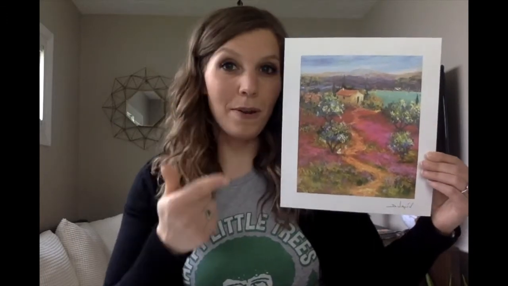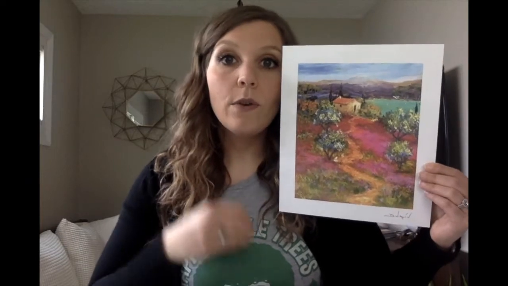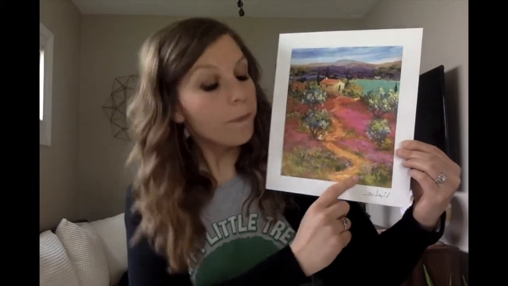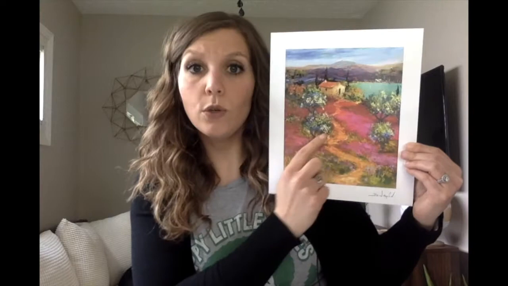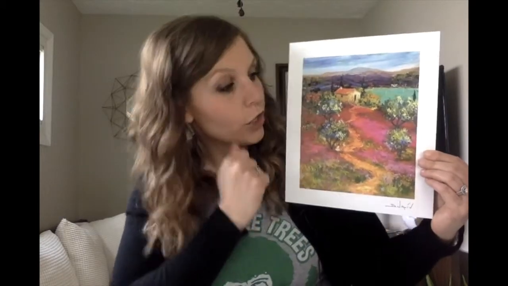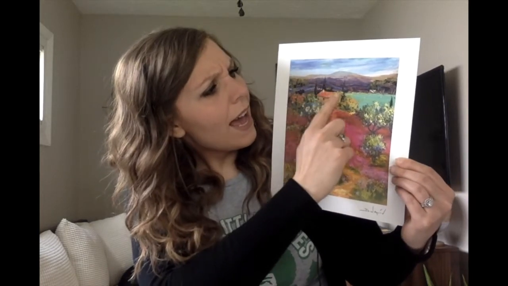Then there's foreground, middle ground, and background. And those represent depth. Depth is the space in your picture. So the way I remember it is foreground, front. Whatever's in your foreground is in the front of your picture. So that would be this grass, the path, and some of these bushes. Those are in the front of the picture. Your middle ground is between the front and the back of your picture. So the middle ground in this picture would probably be the house, the water, even the mountains.